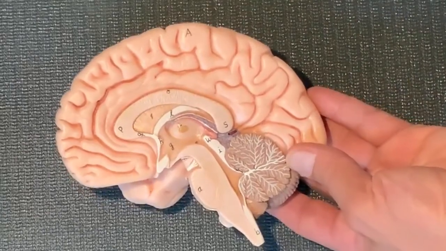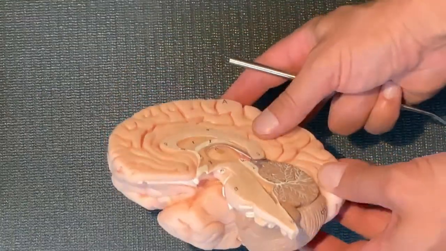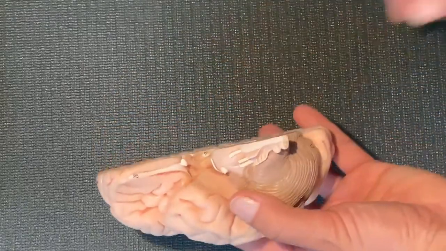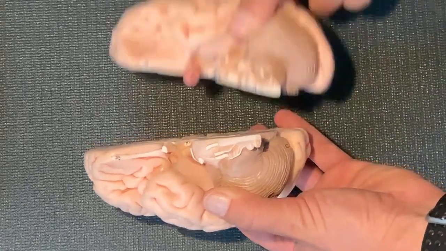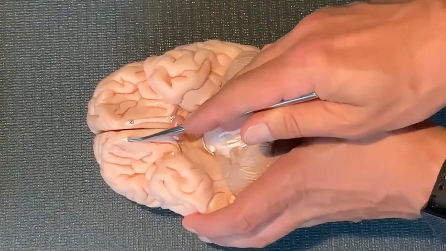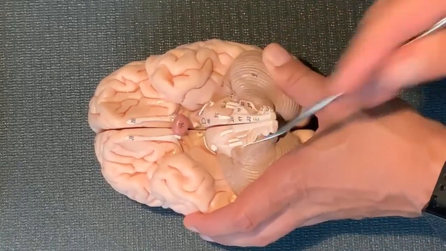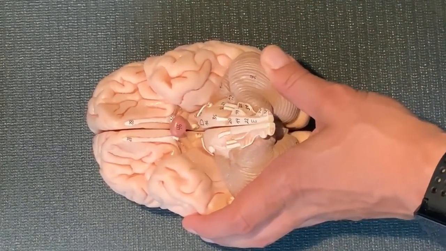The olfactory bulb, the olfactory lobe. To see that, we're going to flip this part of the brain model and look at it inferiorly. If we put the other half together, we see these are olfactory lobes or olfactory bulbs. These have to do with the olfactory nerve, which is one of your cranial nerves.